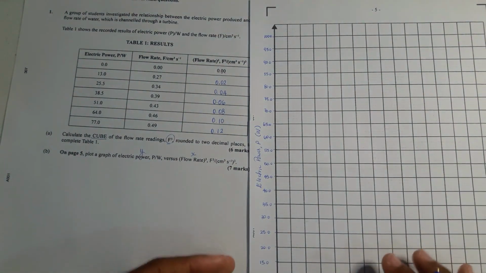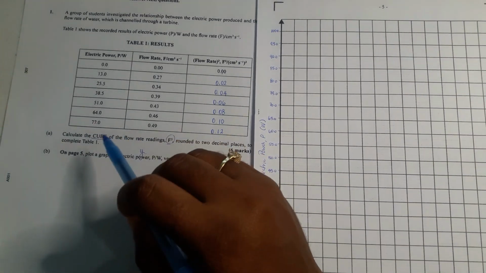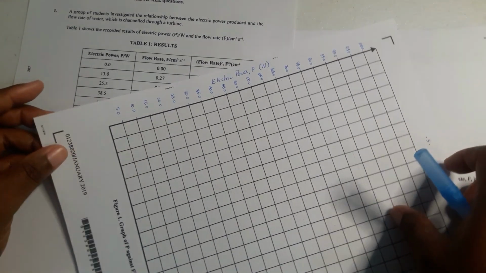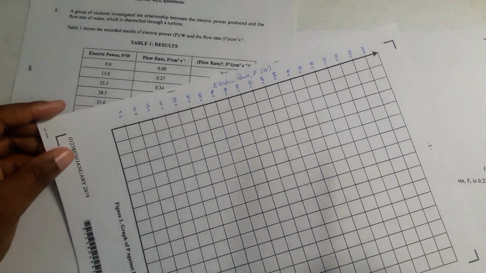Okay, and see I kept my little decimal places because I want to be in tune with what they have here, and we have our axis labels. So you see that? All right, nice.